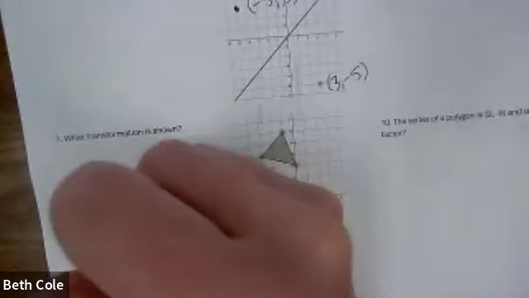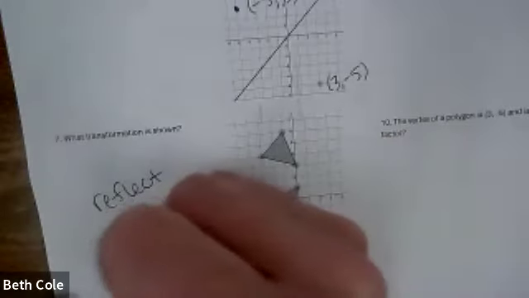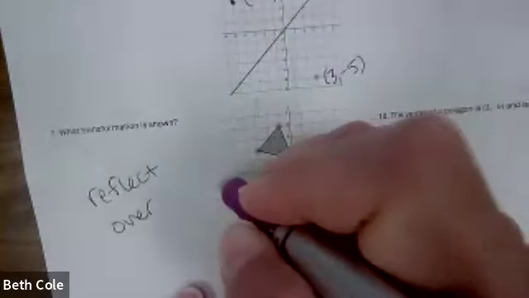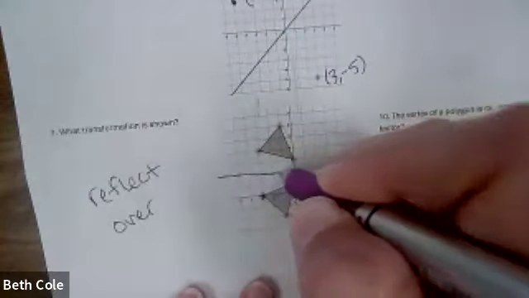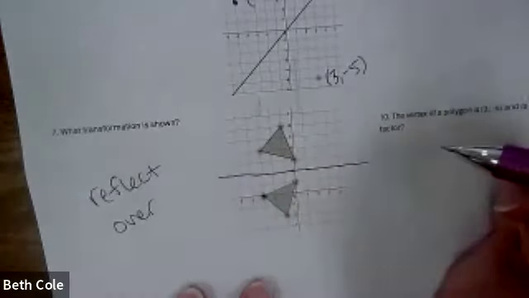All right, 7 is also a reflection. We just have to figure out what line it reflected over. And it's going to be this line right here. Do you see how it cuts it in half?